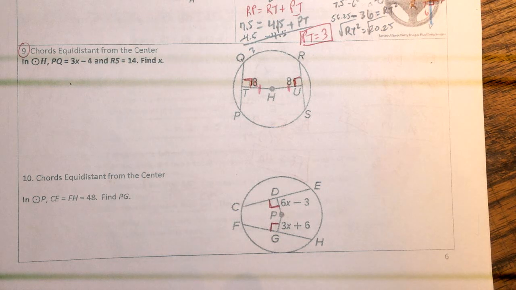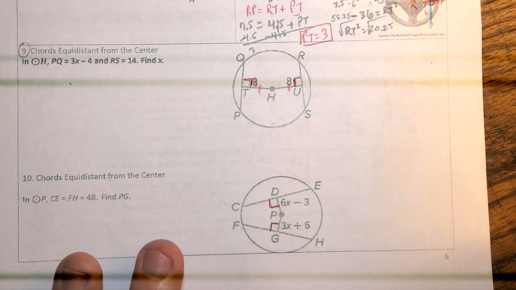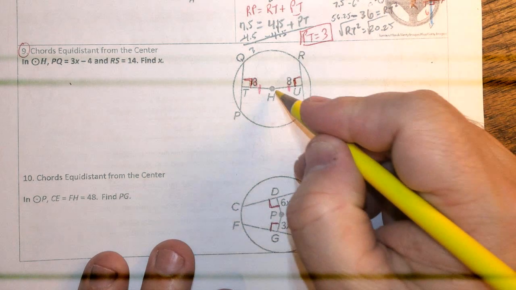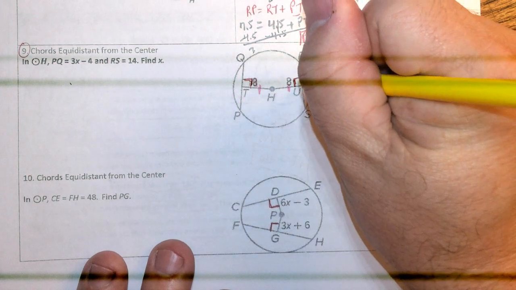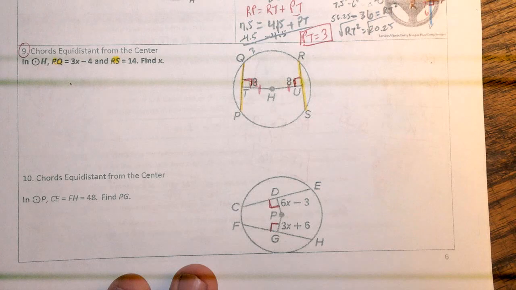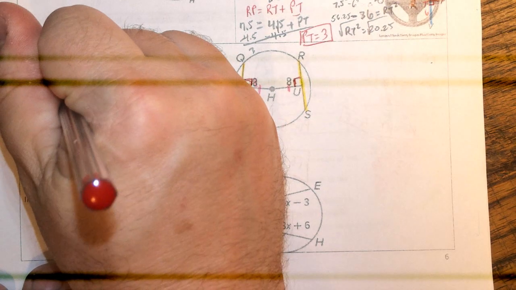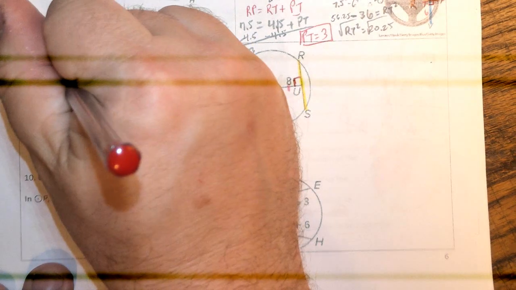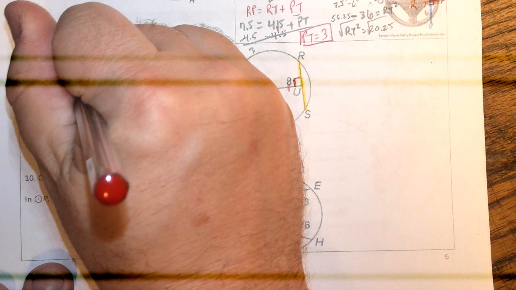And we learned that when the chords are equidistant, then the chords are also congruent. So PQ and RS are going to be congruent. So PQ, not arc, excuse me, chord, congruent to RS.